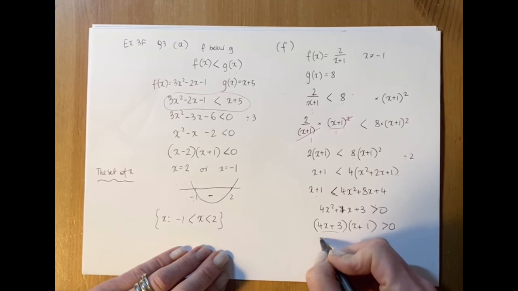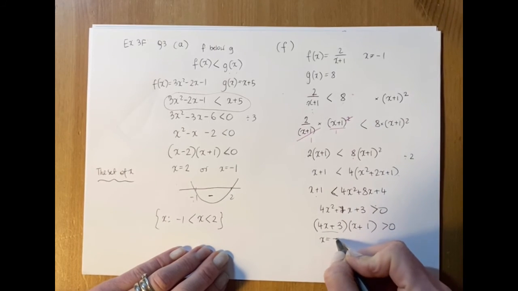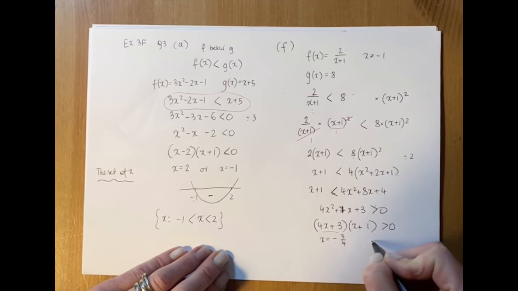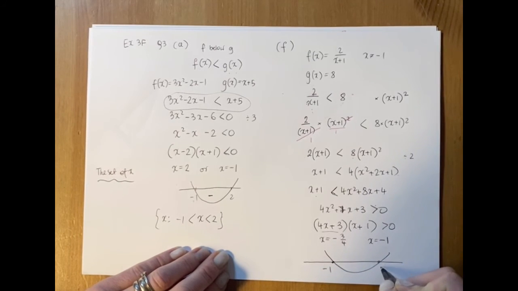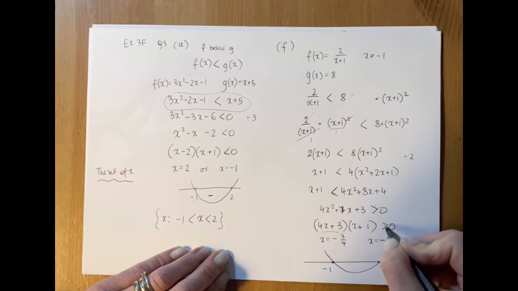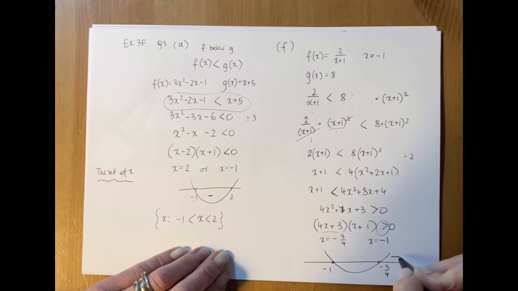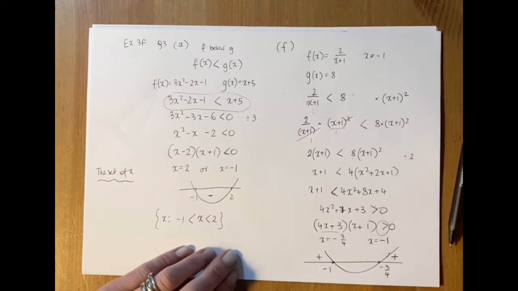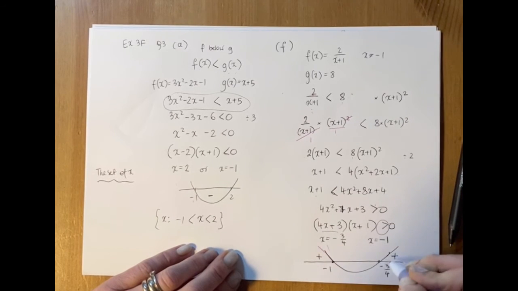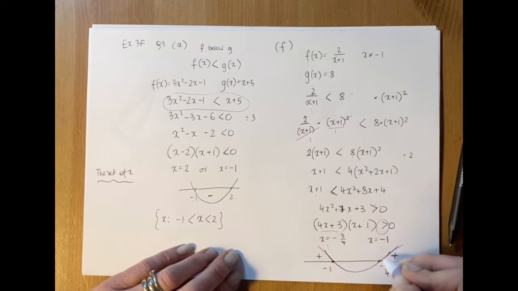So you've got two solutions. X is equal to minus 3 over 4 and x is equal to minus 1. Smiley face. You've got minus 1 and minus 3/4. It's asking when it's greater, so you're choosing the two regions outside. So it happens for those parts. That's when it's greater, above.